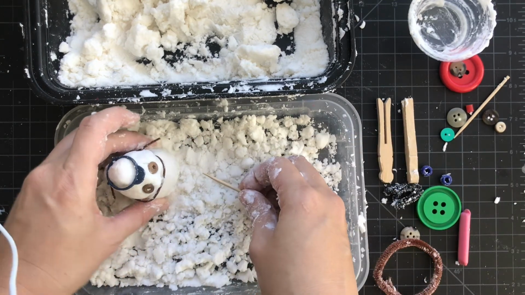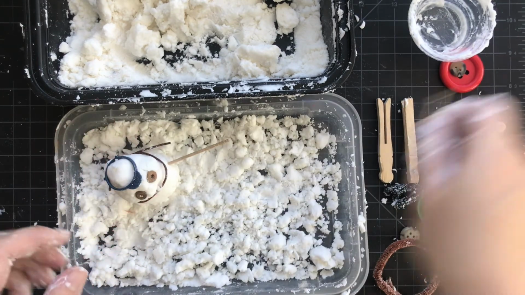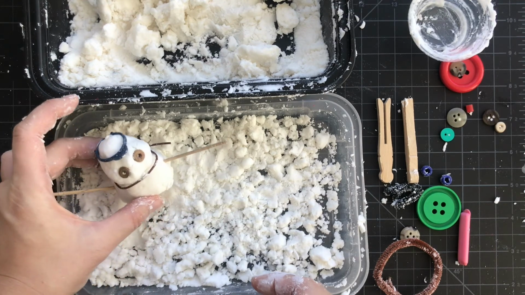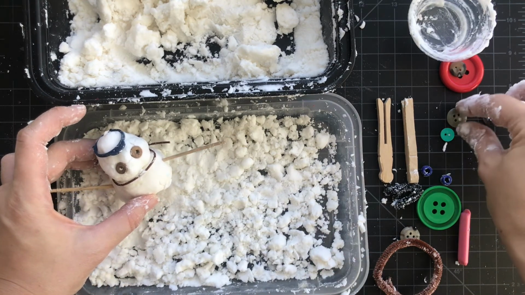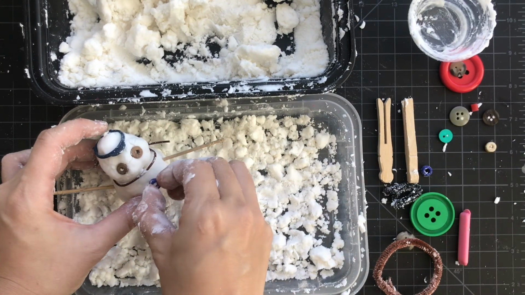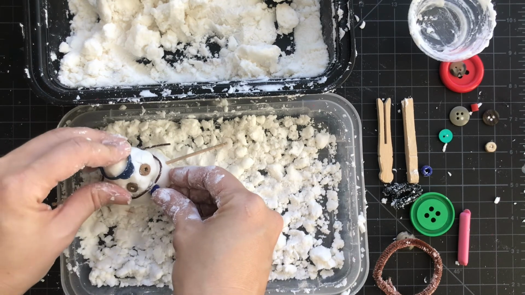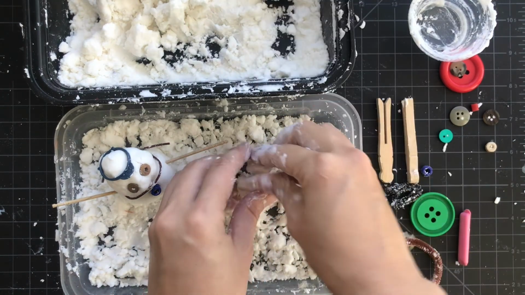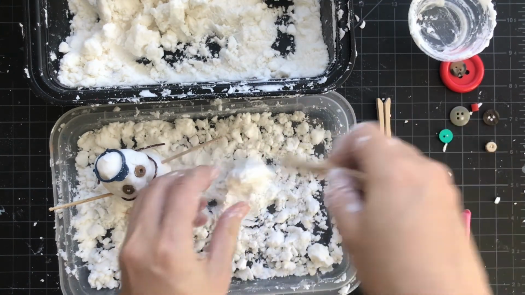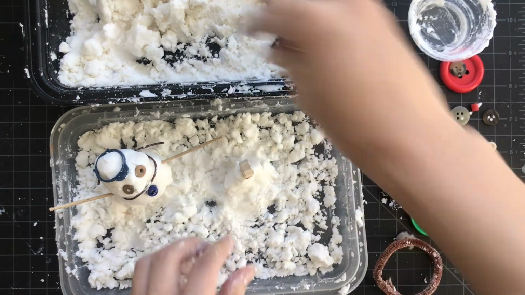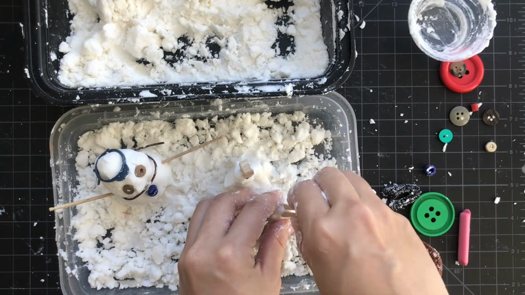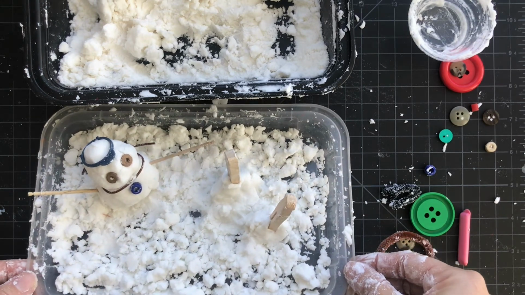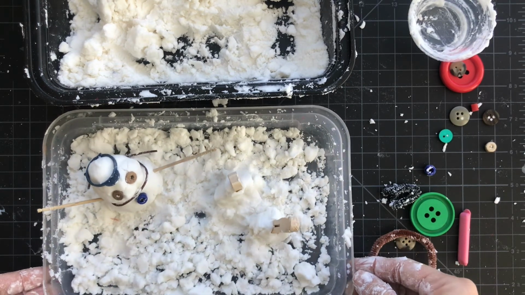Maybe I will use the toothpick for the arms. My snowman has very long arms. Like that. Maybe I'll add a button for my snowman. Maybe I can also build a tree for my snowman. Maybe the clothespin can be my tree. Here's another tree. So I wonder, what are some other things I can add to my winter scene other than my trees and my snowman? I cannot wait to see what you come up with.